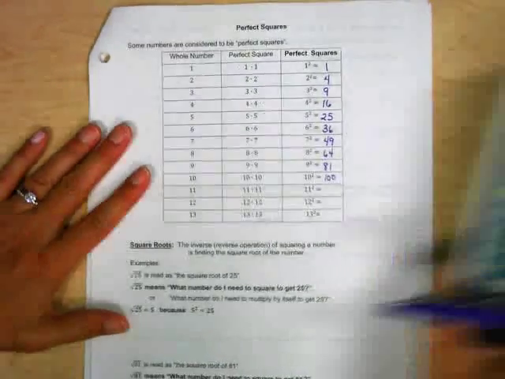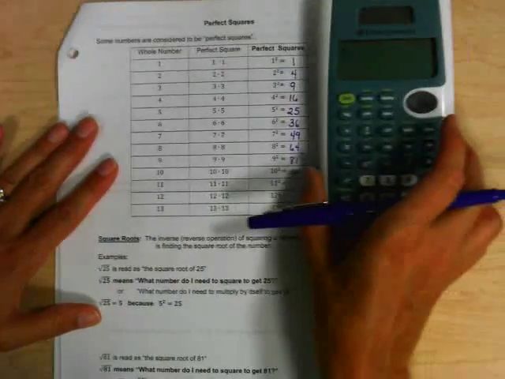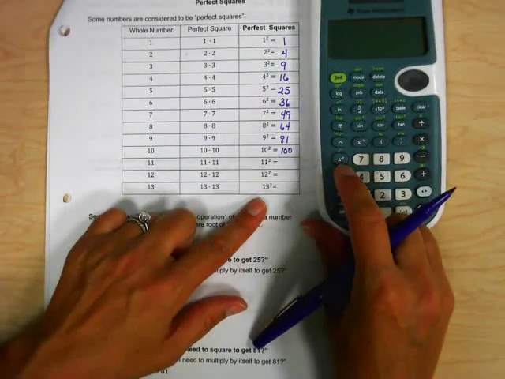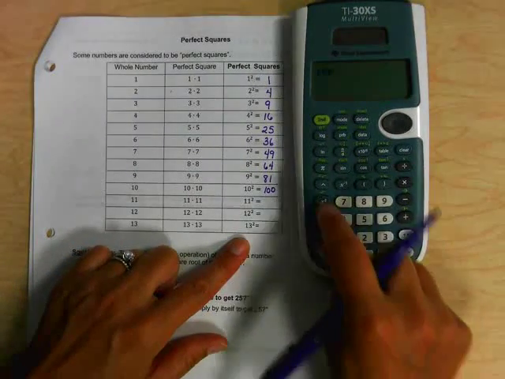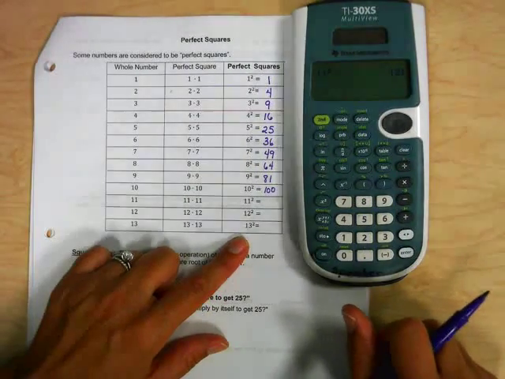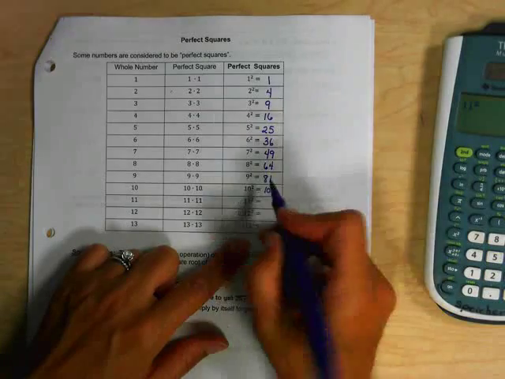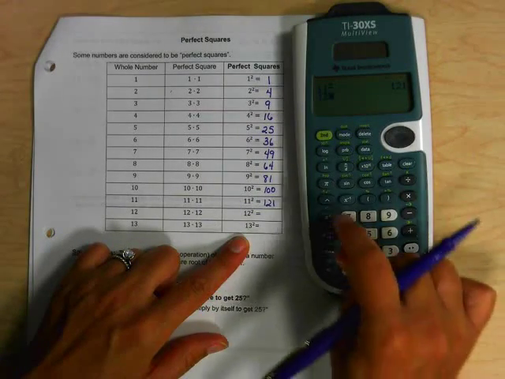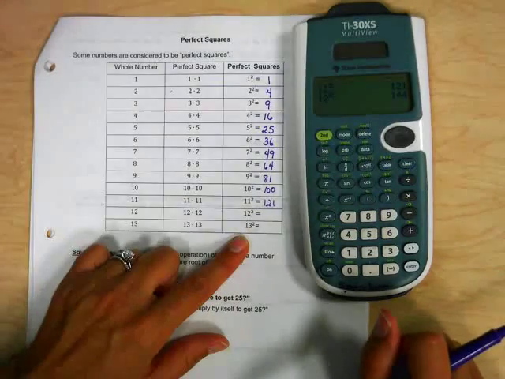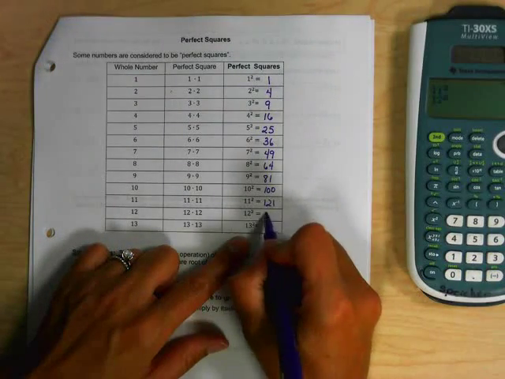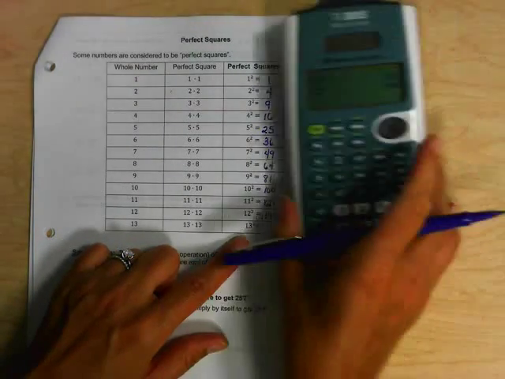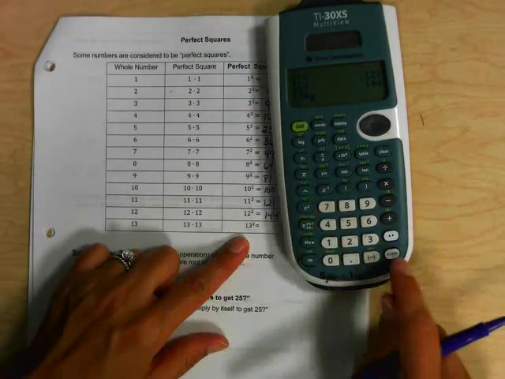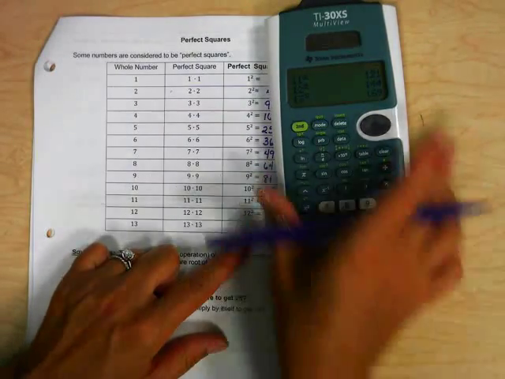Now, if you don't have any more memorized, you can just go to your calculator. And you have this nice squared key. So I'm just going to put 11 squared in there. Got 121. We'll put 12 squared. 144. And we'll just stop here. We could keep on going forever, but we'll just stop here. 13 squared is 169.